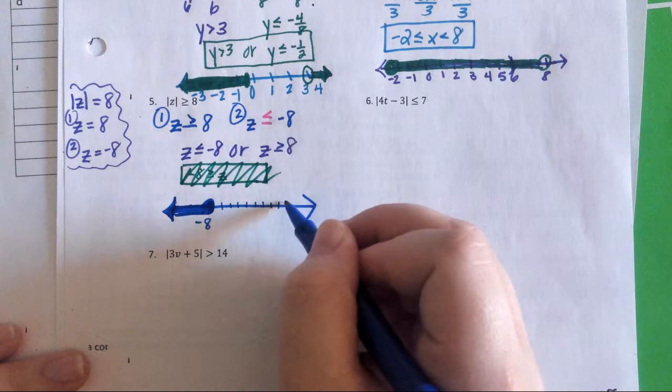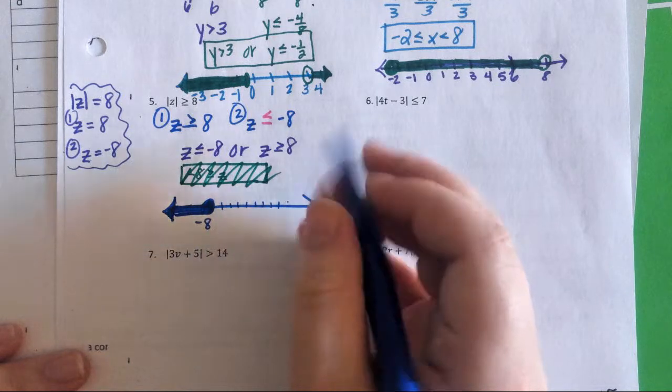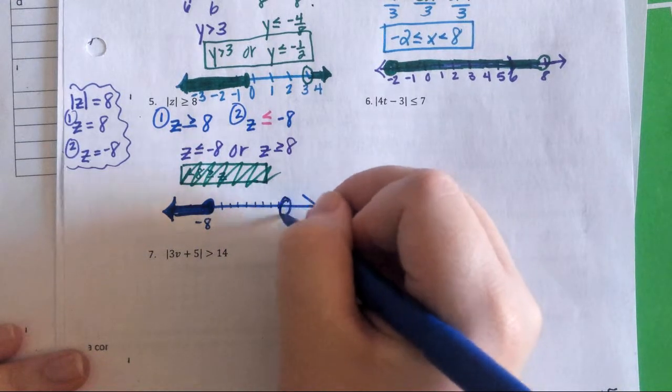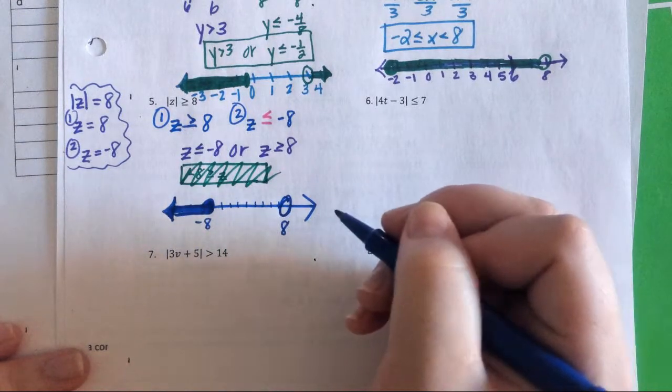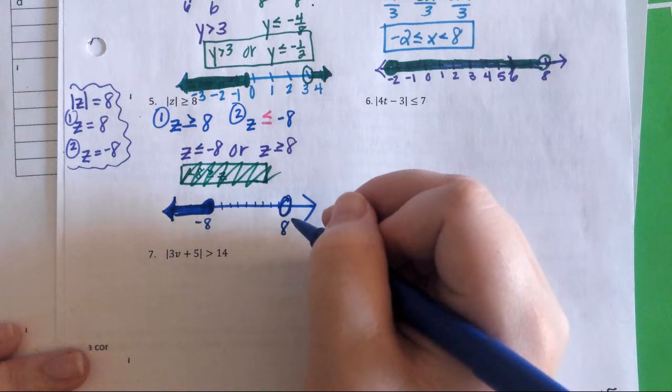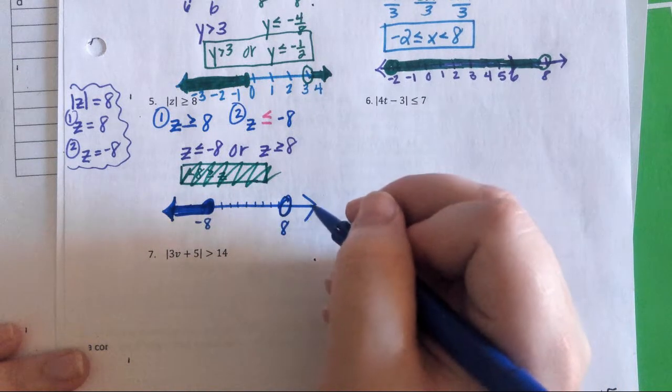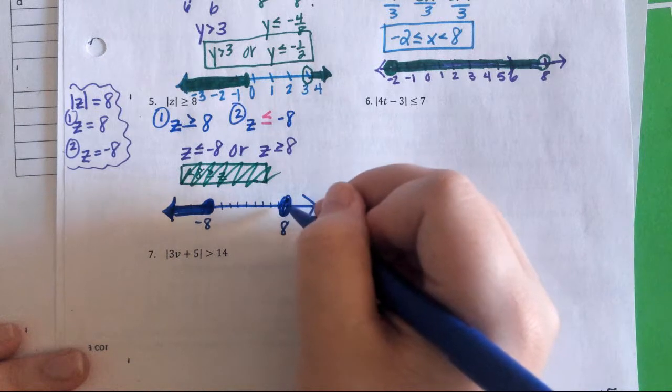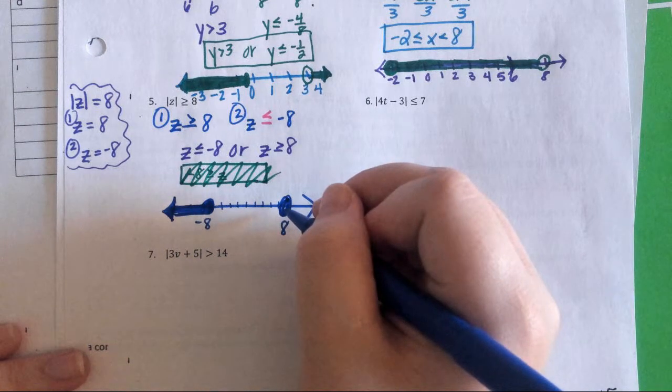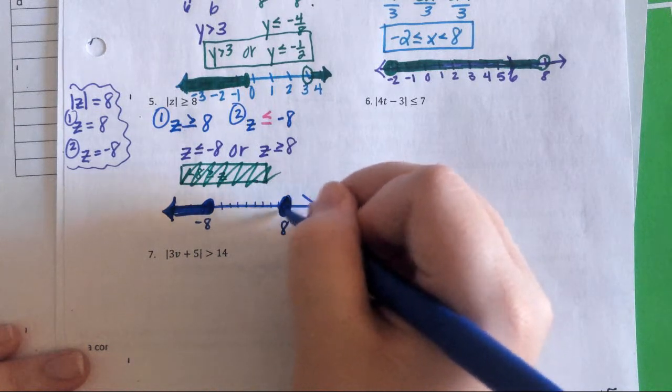What's the next number I really need to have on my graph? And then, is it an open circle or a closed circle? And then which way do I shade? And your group can have a point, and your group can have a point. Didn't you help as well in the back? You can have a point too. I heard 3 voices.